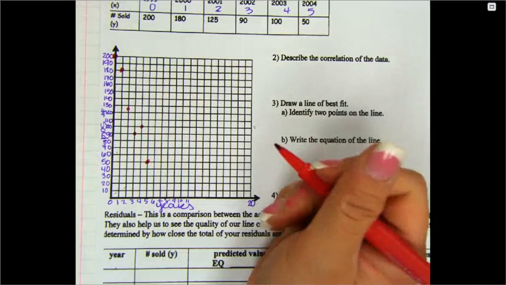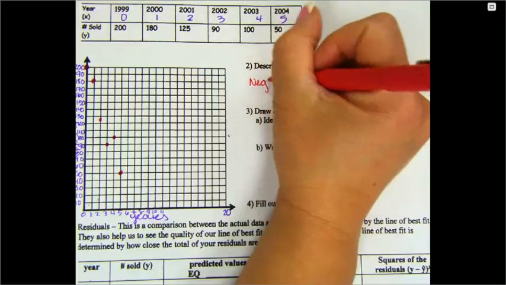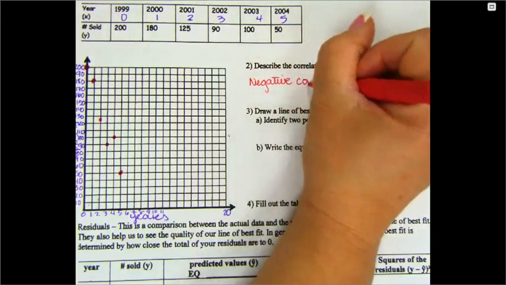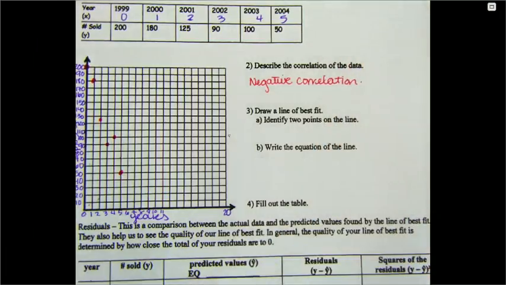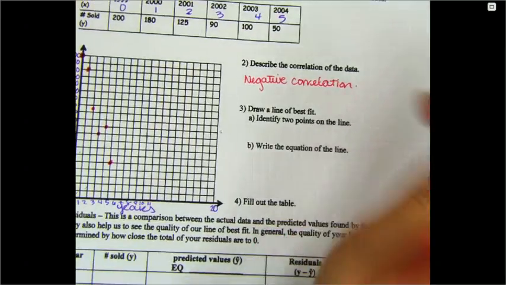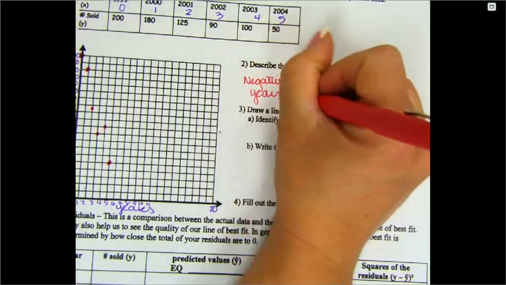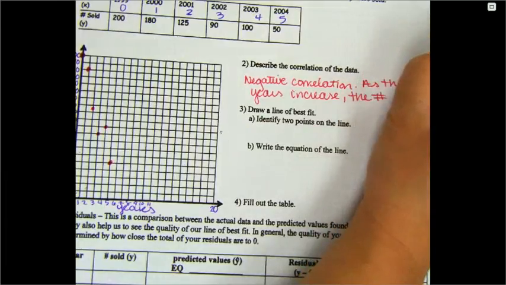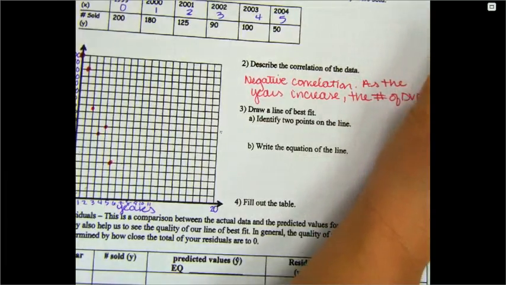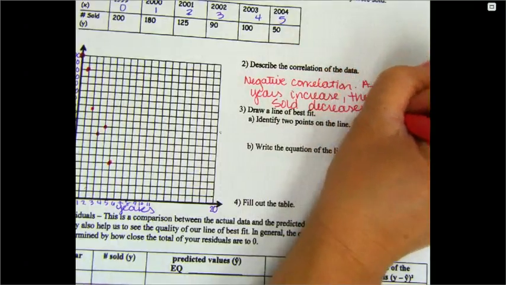Okay, describe the correlation. What kind of correlation? Negative correlation. Which means what? Why is it negative? As the years increase, the number of DVDs sold, what? Decreases. Okay?